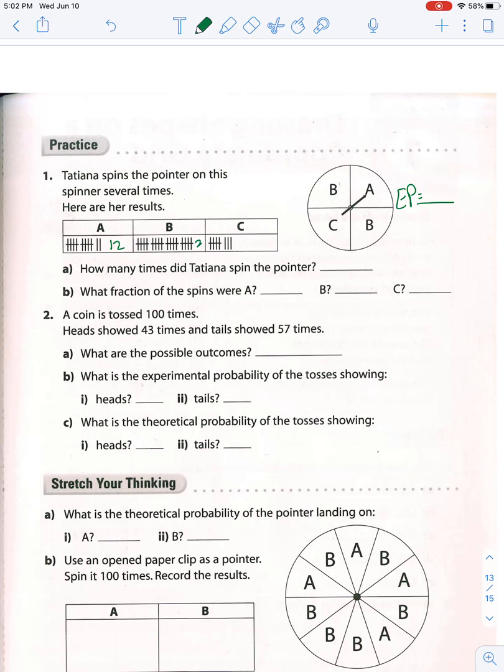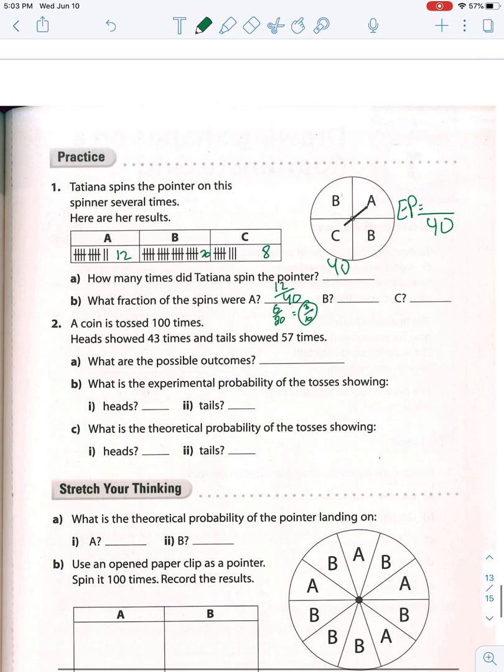Okay, so here let's count them up. We know that is 12, this is 20, and then 8. So that is 40, right? Okay, so 40. So we know something's going to be out of 40. That's how many times the experiment was conducted. What fraction of spins were A? 12/40, right? If you wanted to reduce that, of course you could, which would be 6/20. Can we reduce it again? Yes, we can, which would be 3/10. So lowest form would be 3/10.